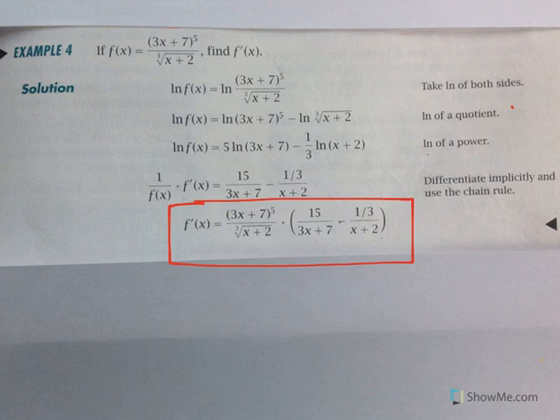So this was an example in which we did not have to do logarithmic differentiation, but we could have done it, and we did do it. You can alternatively find the derivative for this particular example by using the quotient rule. But we learned today that there are certain types of functions where you have to use logarithmic differentiation.